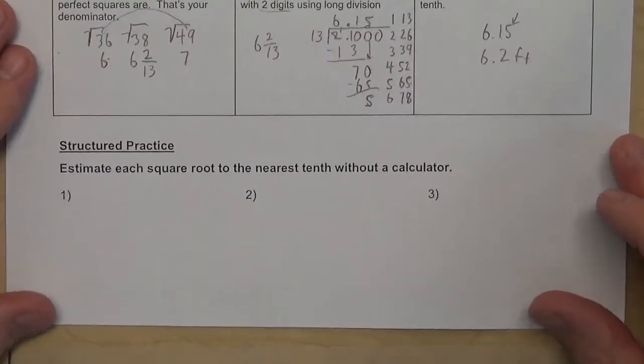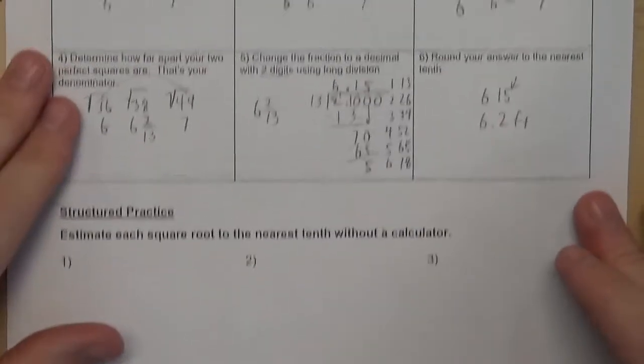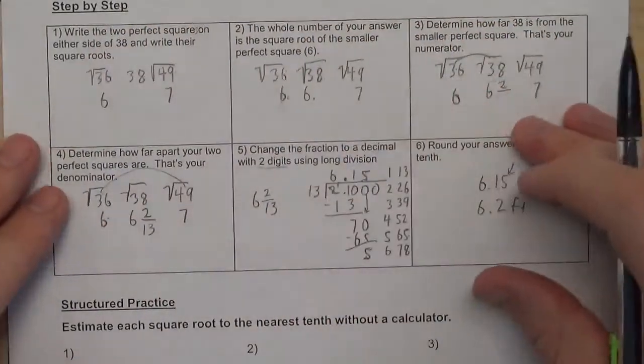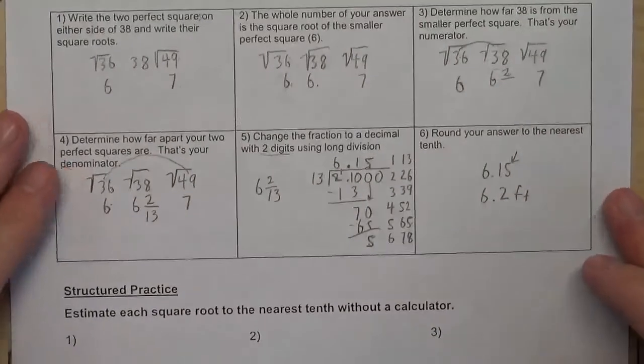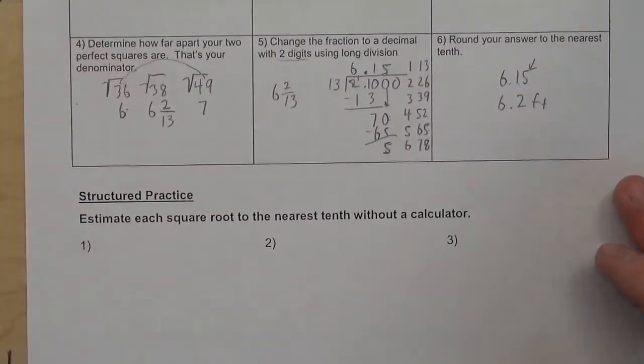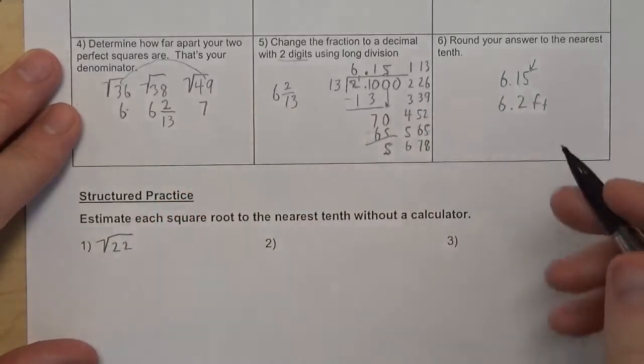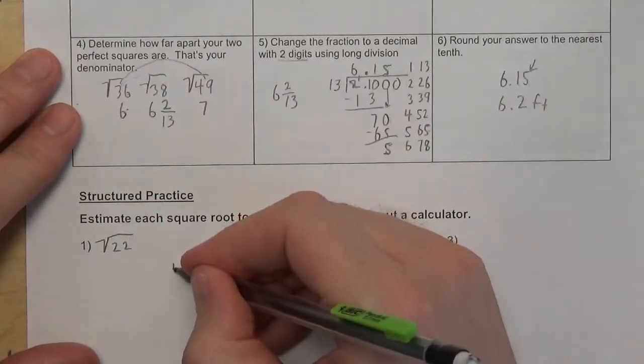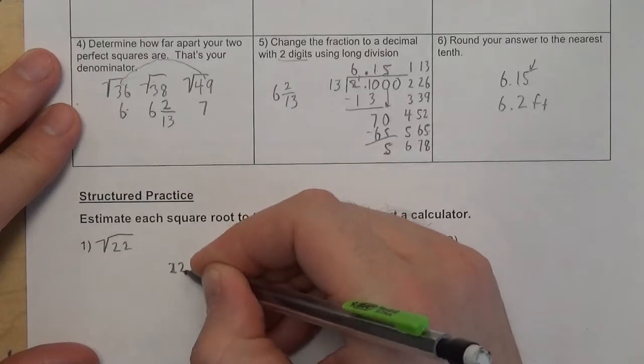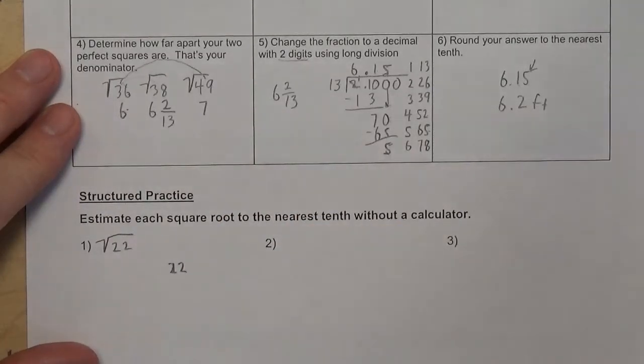It says estimate each square root to the nearest tenth without a calculator. We're going to follow the same six-step process, but we're not going to have to write it out step by step. So number 1 is the square root of 22. The first thing we're going to do is go ahead and write 22. We're going to write the two perfect squares on either side of 22.